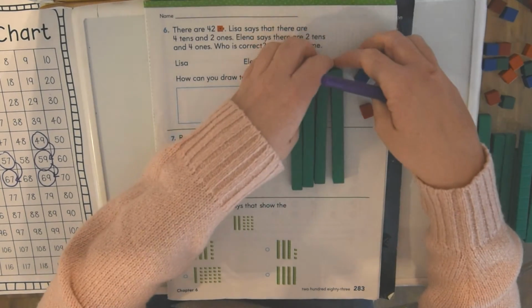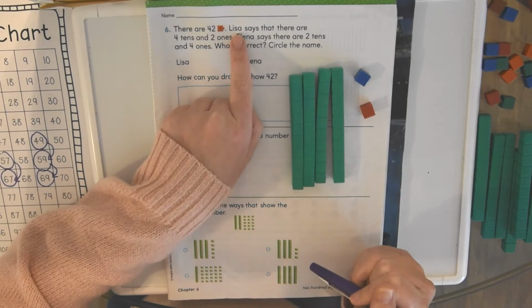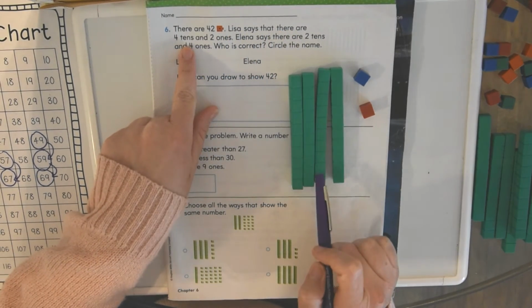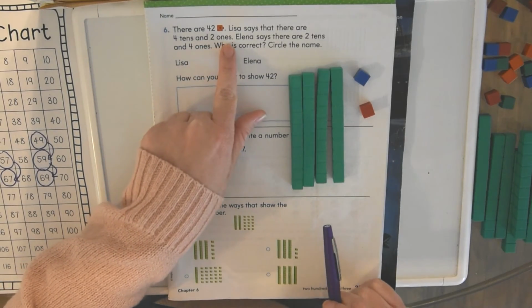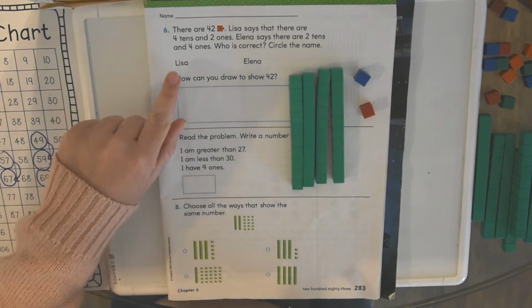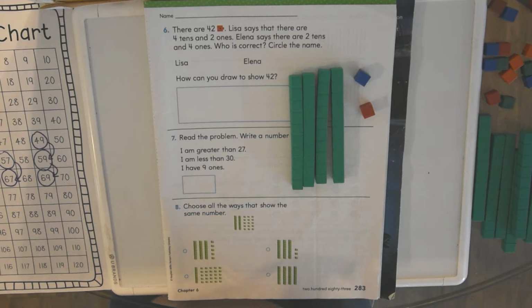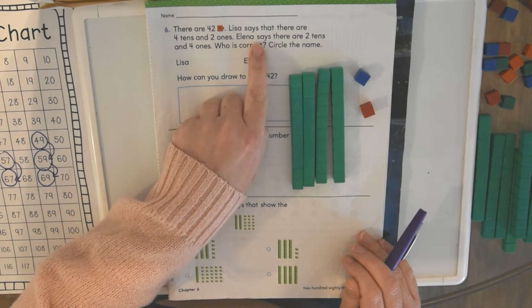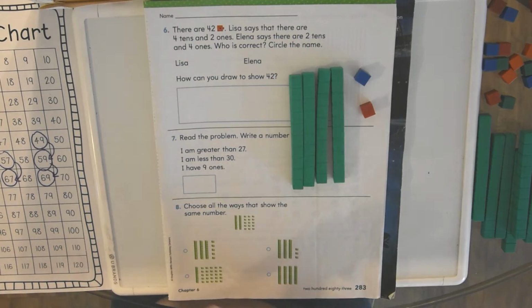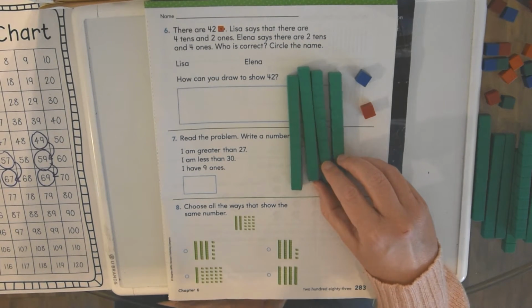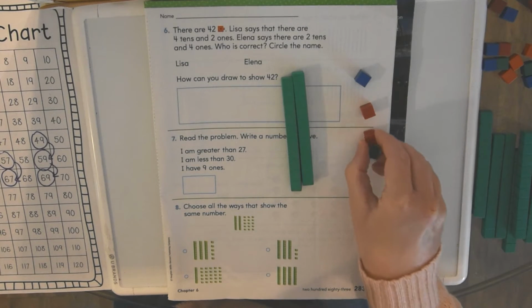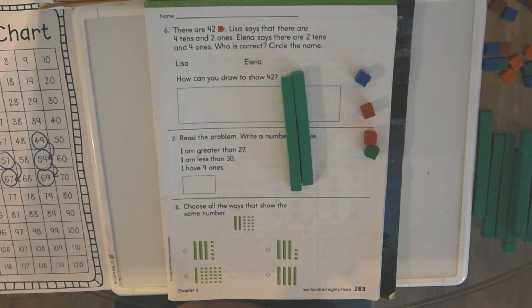So now let's go back and see who was correct. Lisa says that there are 4 tens, which we have, and 2 ones, which we have. So Lisa was correct, right? Lisa was correct. Let's see what Elena said. Elena says there are 2 tens and 4 ones. So what she did, she was thinking of the number 24, right?